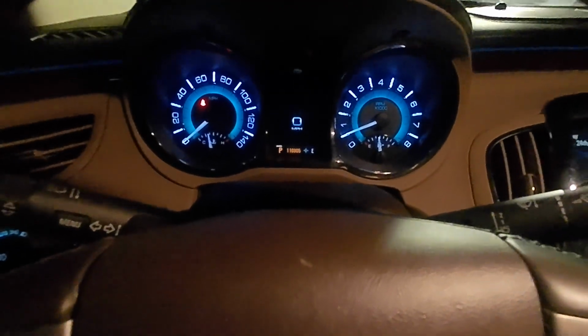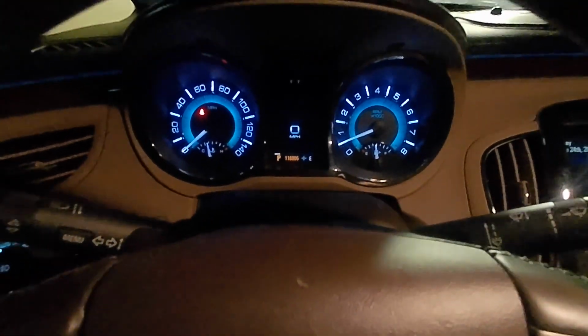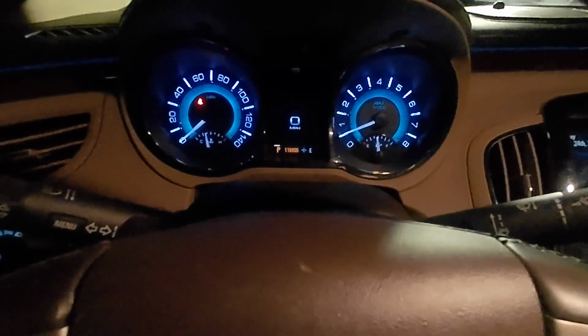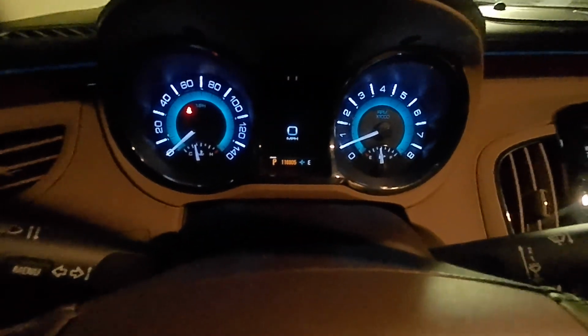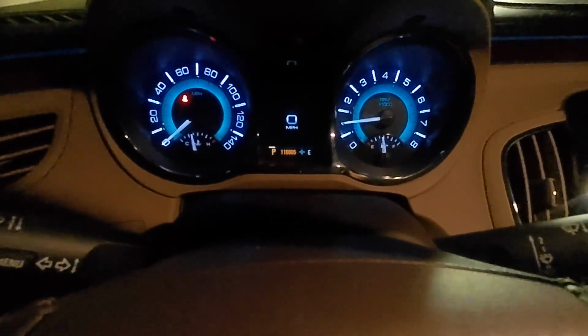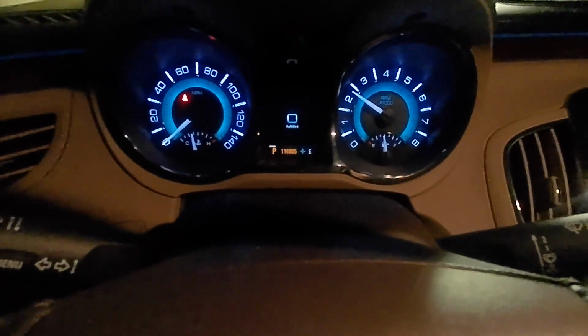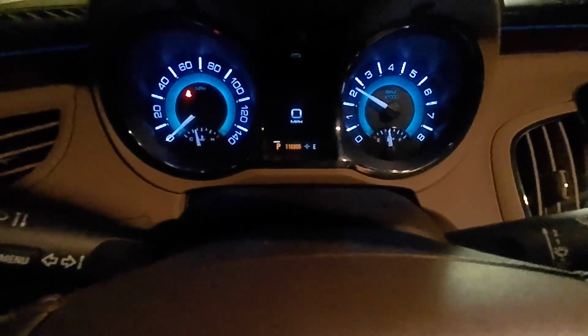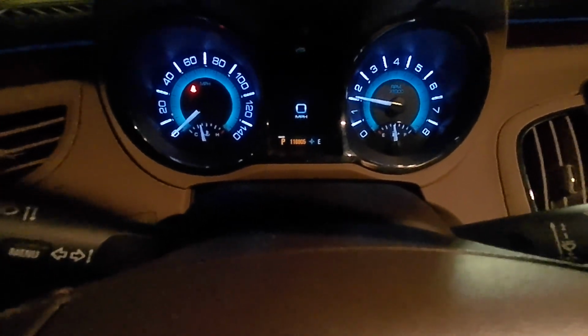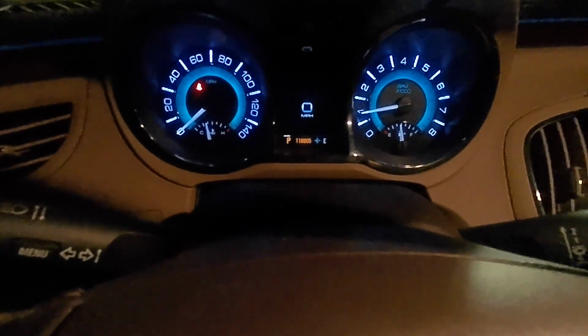Now driven about 15 to 20 miles, and still running good. No codes, no issues.